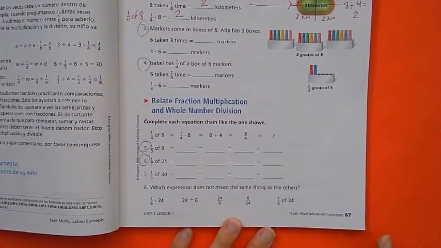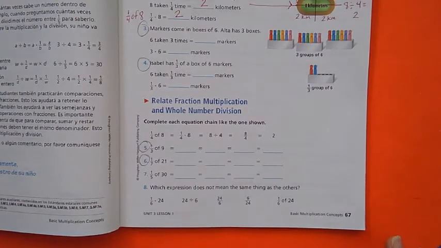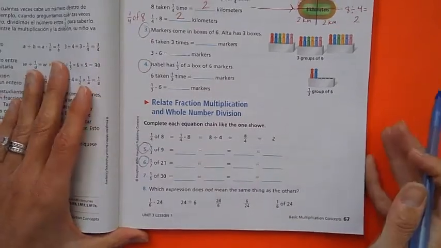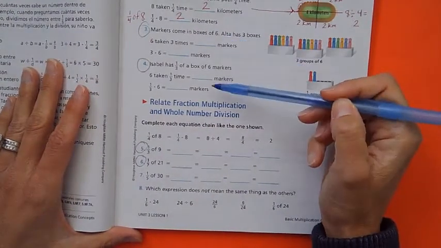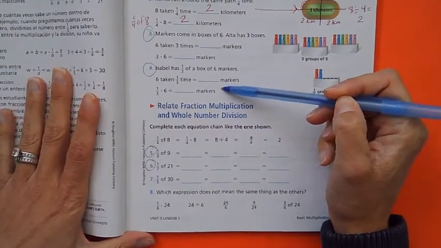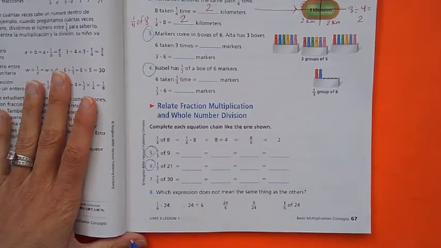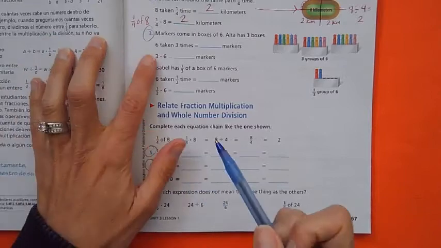Now I'm going to work through some of the problems on this page with you, and then I'm going to have you do a few and check your answers. So this is problem 3 and 4, which I'm going to do right now, and then we'll do 5, 6, and then you'll work on the last couple on your own. So number 3.